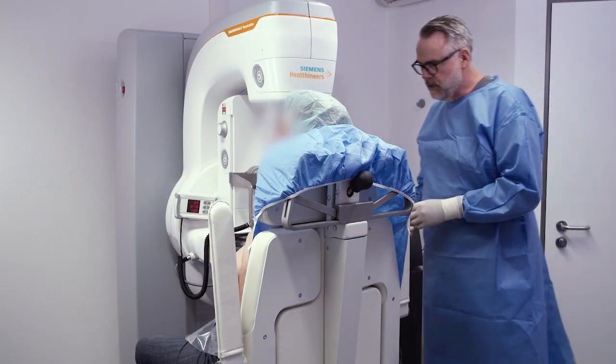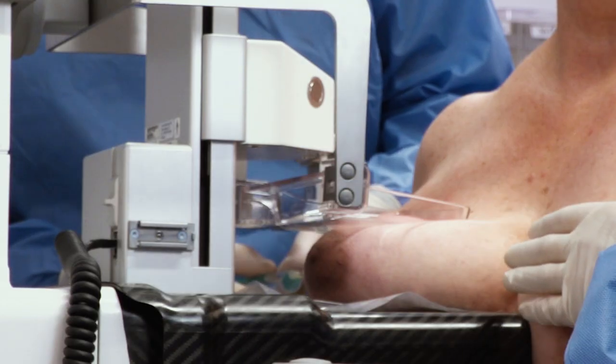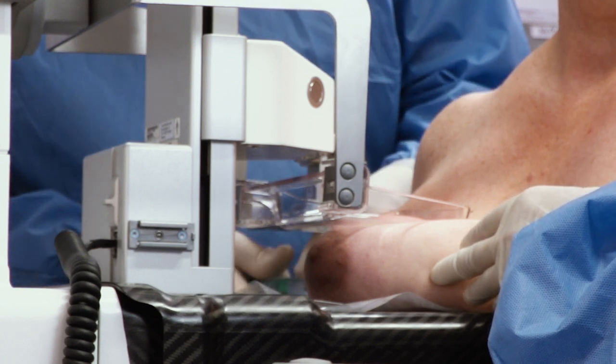We put a great deal of emphasis on carefully applying local anesthesia and have the flexibility to apply more local anesthetic even during the procedure if needed.